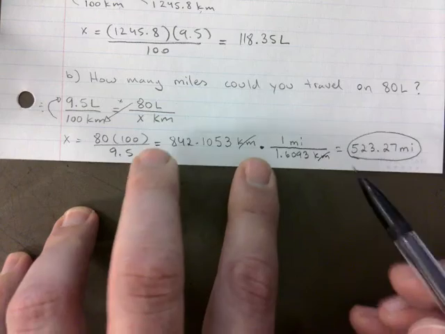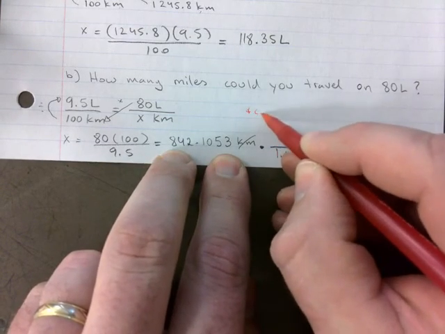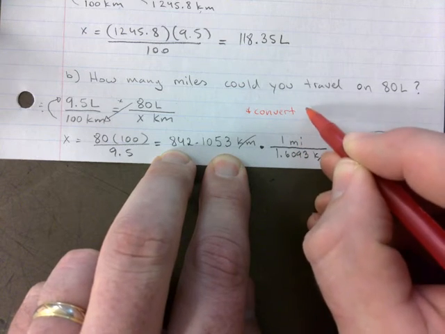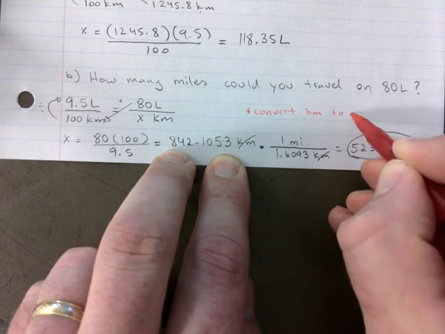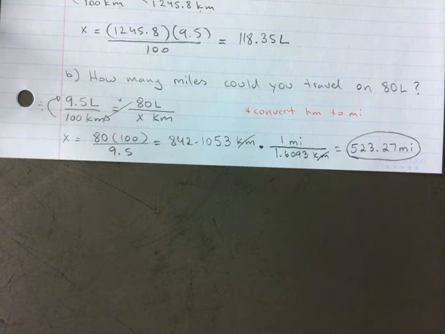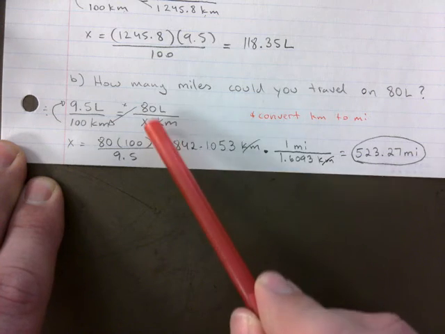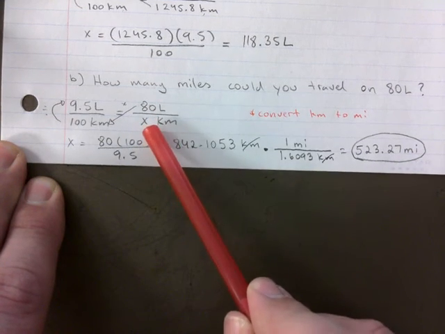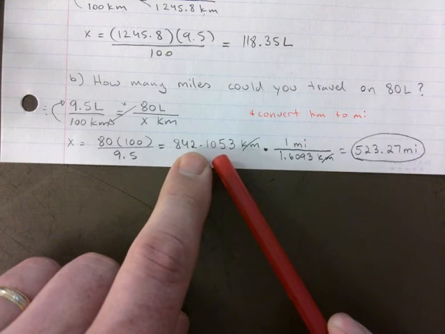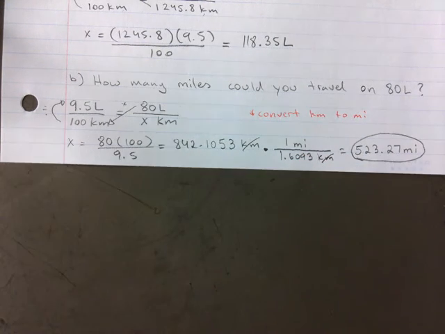So what did we do here, right? Notice that your answer is not a rate. Your answer is just a distance, right? So we started with our rate to figure out, because they gave us one of the components, so we figured out the other one, in this case the distance traveled. We then converted it to miles, right? And that was that.